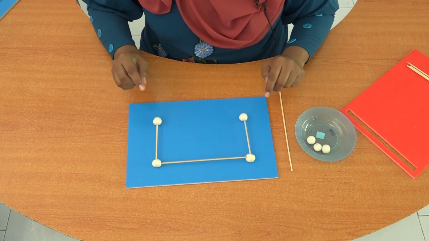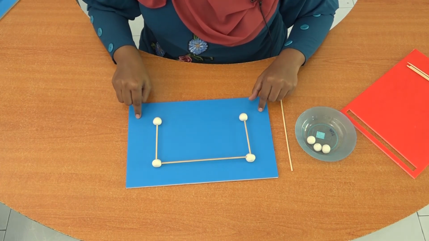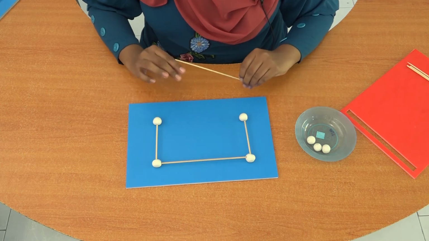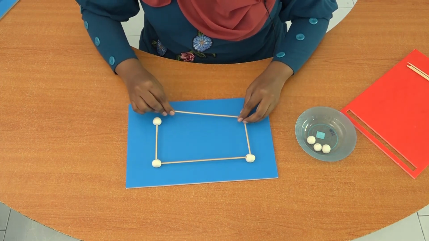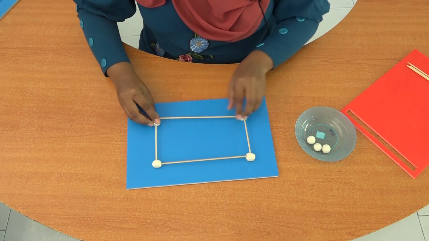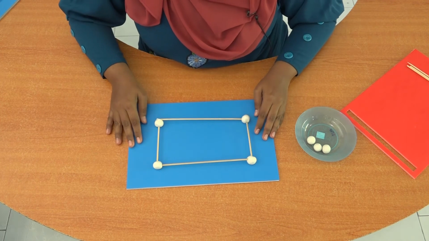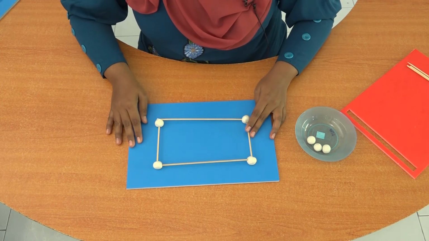Now, do we need a shorter stick or a longer stick? Yes, we need a longer stick. Now our rectangle is ready.